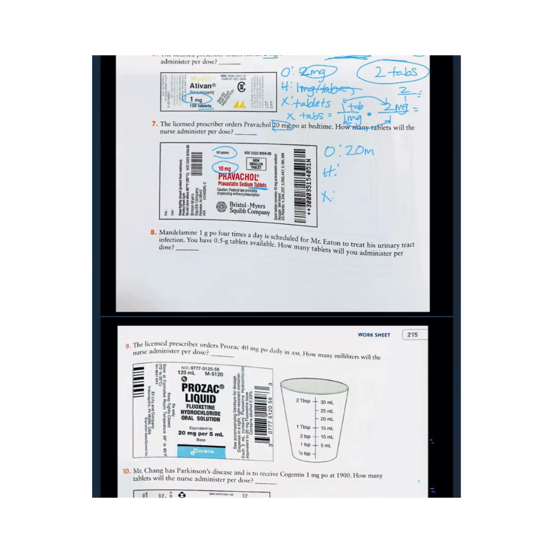My order is 20 milligrams. I have 10 milligrams per tab. I need to end up with tablets. So X tabs equals, what do I put in my numerator? Let's start with matching those. This is what I'm given. 1 tab is 10 milligrams.